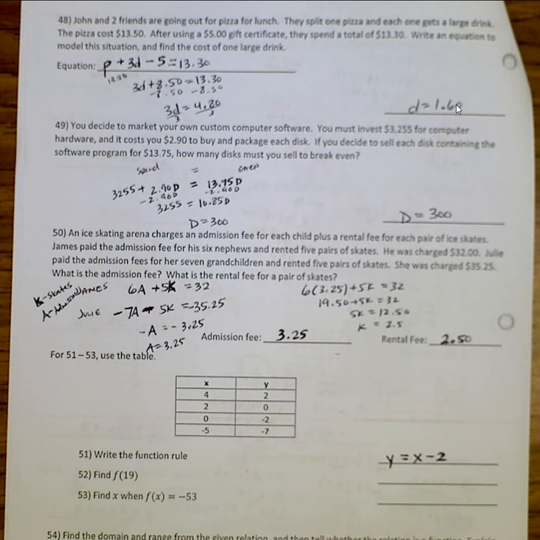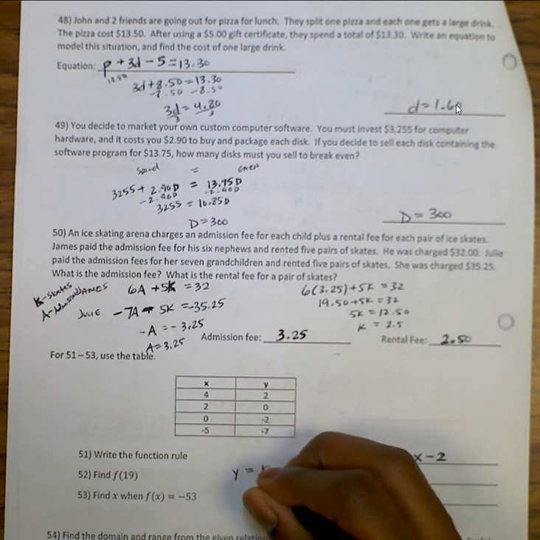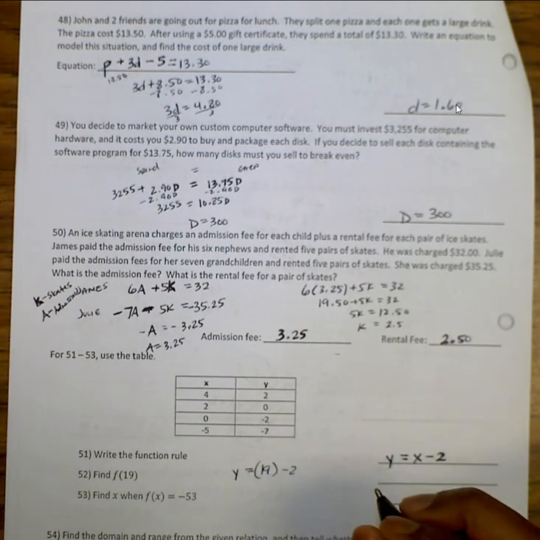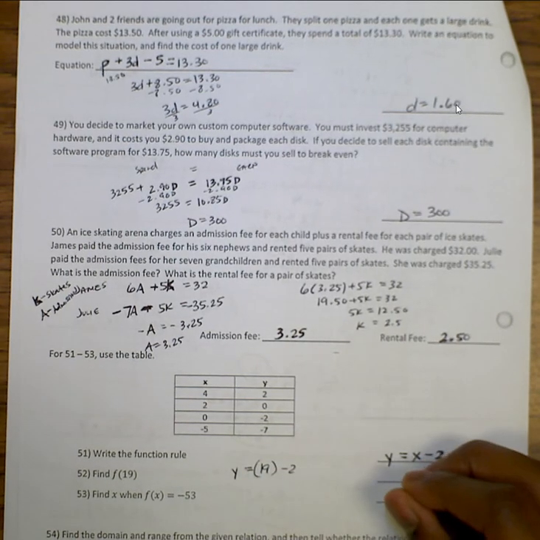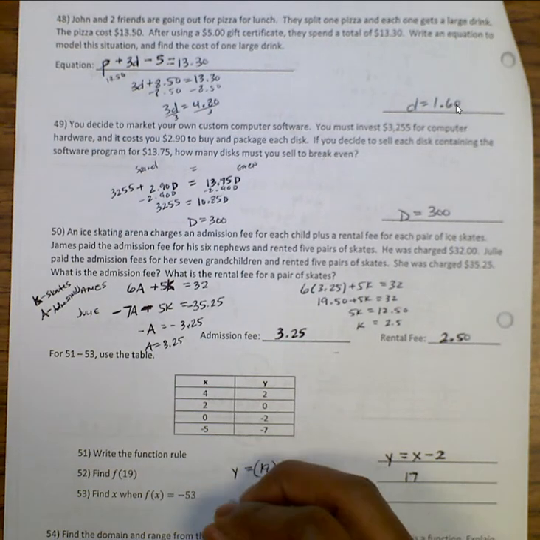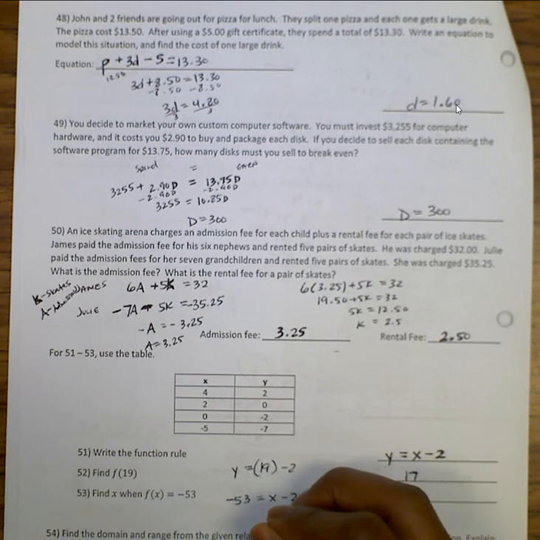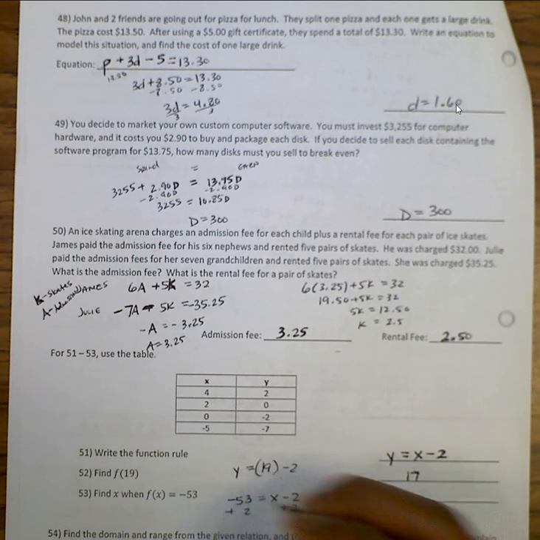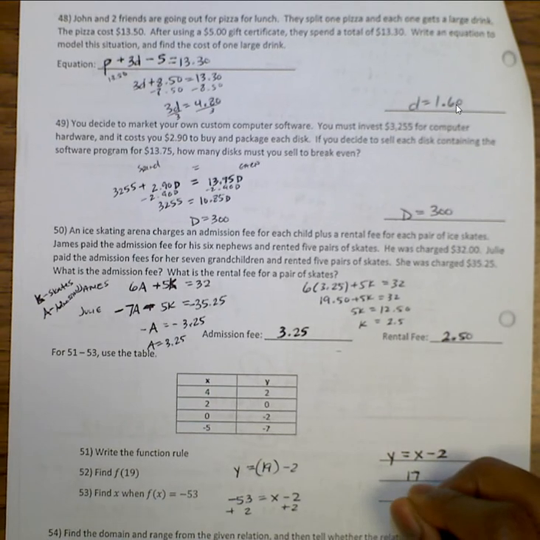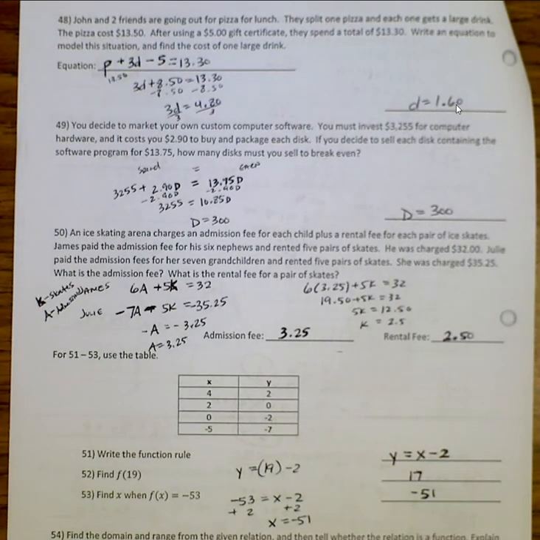Now it says find f of 19. So using our function rule, what we're going to do is, instead of using x, we're going to say 19 for x. So f of 19 should be 17. It says find x when f of x equals -53. So we know that this is -53 now. Plugging in what we know. X minus 2. Solving for x, we're going to add 2 to both sides. And that gives us -51. So x will be -51 there. Okay.